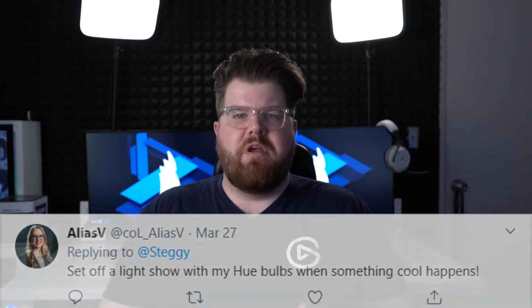Ali SV said controlling her Philips Hue bulbs is her favorite thing to do. And this is a pretty cool feature of Stream Deck because we work with Philips Hue, Nanoleaf, our own Keylight products, and Eve Light Strip to allow you to program different lighting effects at the press of a button. Or even combine this with Stream Deck multi-actions, which allow you to program a sequence of lighting effects to happen simultaneously or one after another, and you can end up doing some really cool things here.